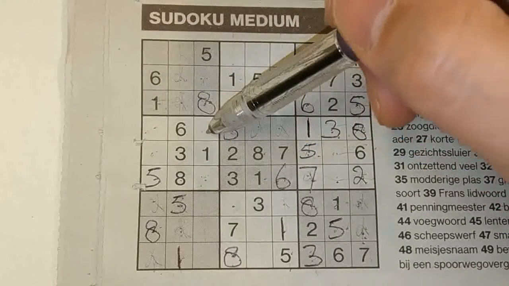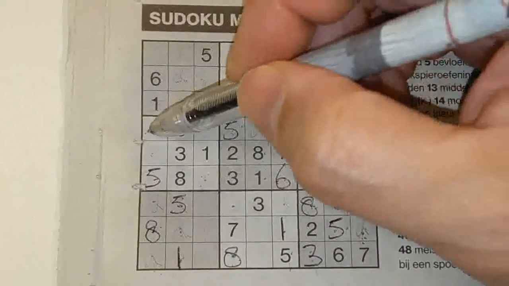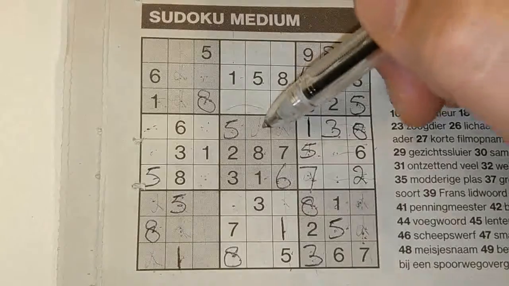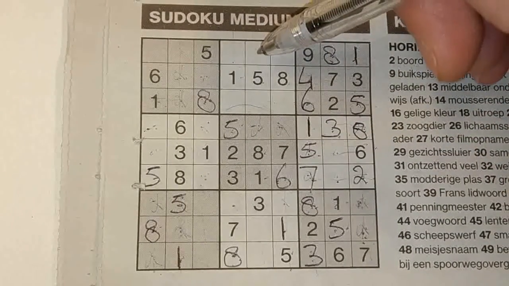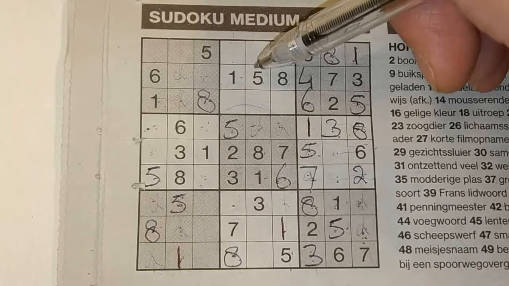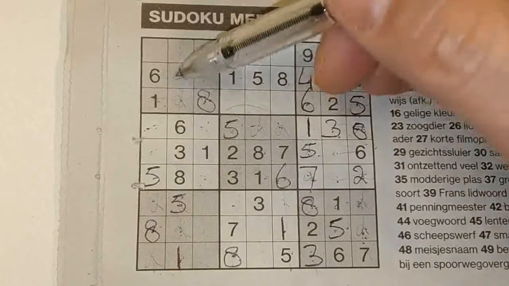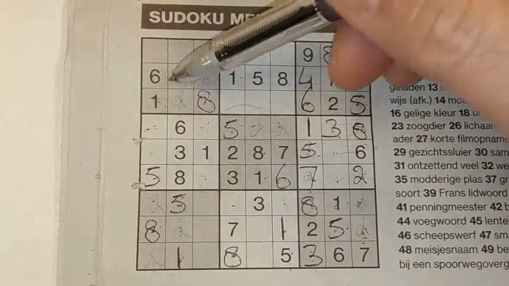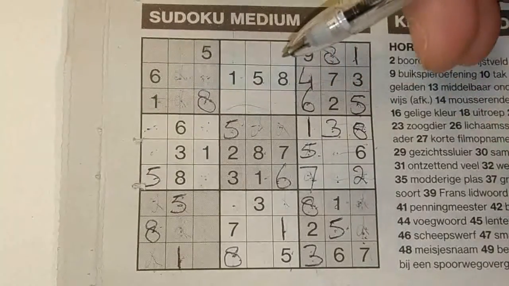These 2 are 2 and 7. 2 and 7, 2 and 7. I cannot fill this yet. 9 and 4, 9 and 4. These 2 numbers, 9 and 2.